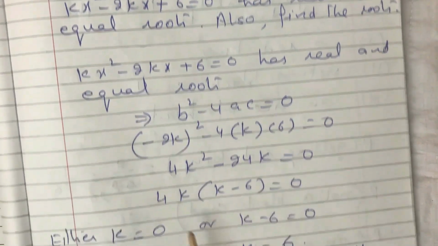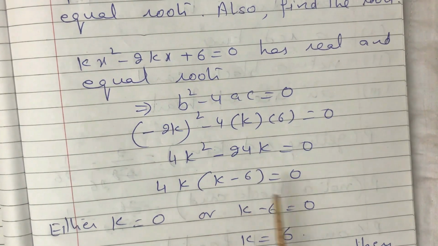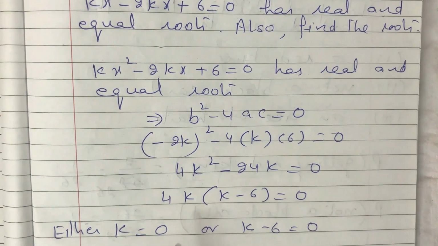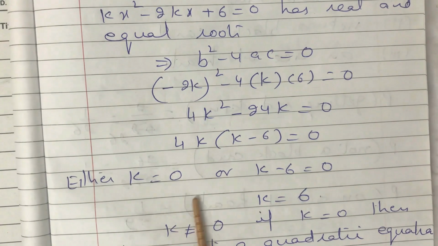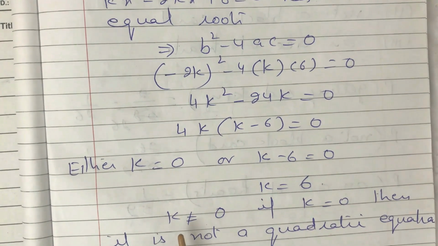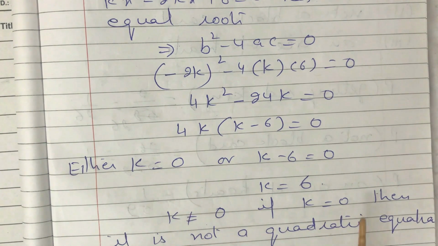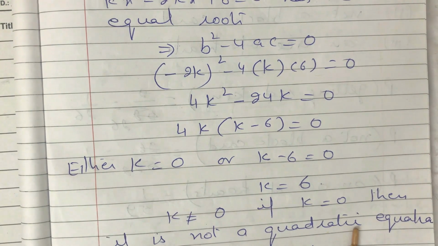Substitute the values, you will get 4k, k minus 6 is equal to 0. So either k is 0 or k minus 6 is 0. So we have two values of k. One is 0, one is 6. But if I substitute value of k as 0 in the quadratic equation, then it is not a quadratic equation.